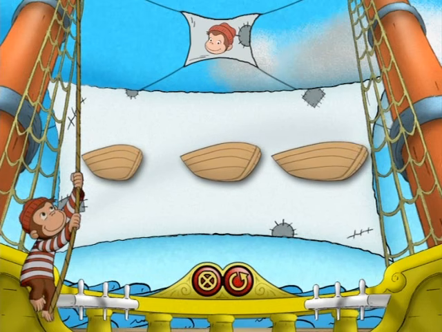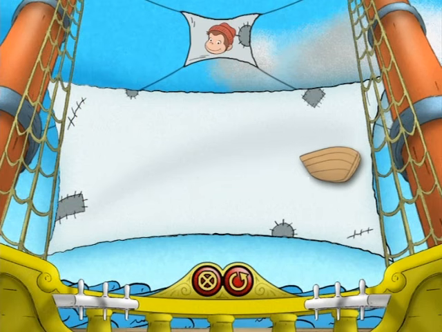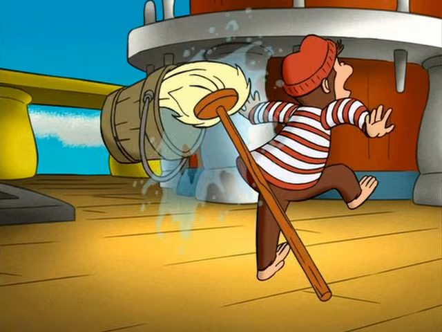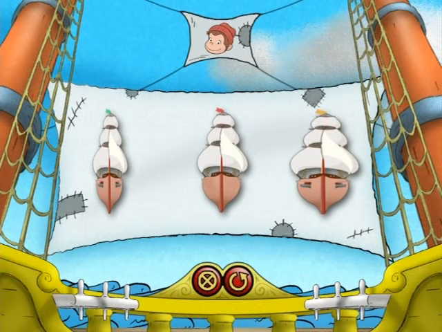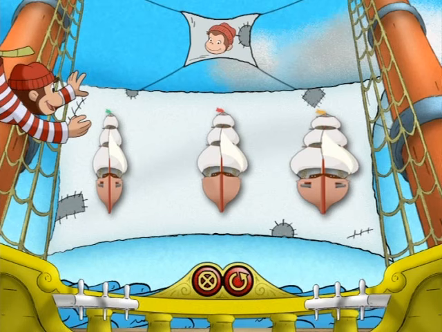Okay, which of these three boats is the shortest? One must be shorter than this. Can you find it? Correct. You chose the shortest boat. Well done. Some boats are wider than other boats. Which of these three boats is the widest? Yes, that's right. You chose the widest boat.